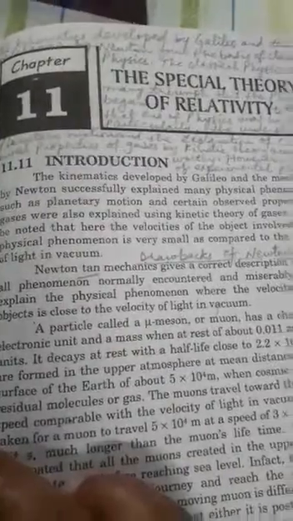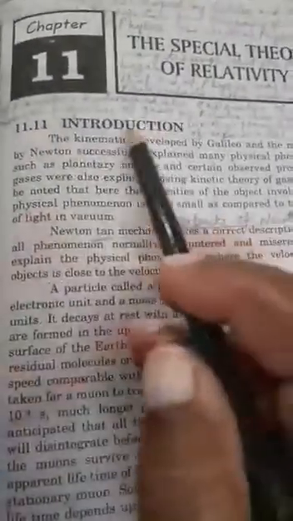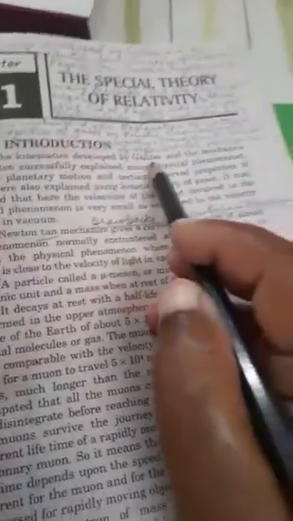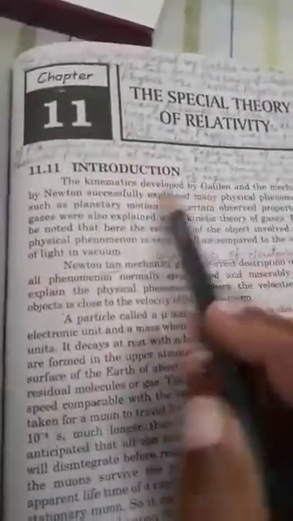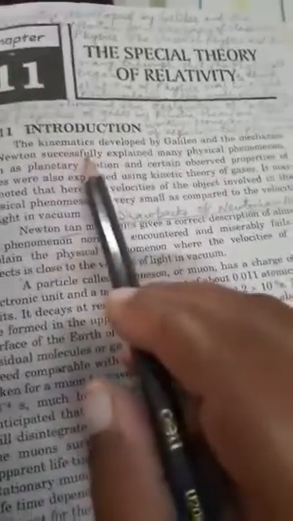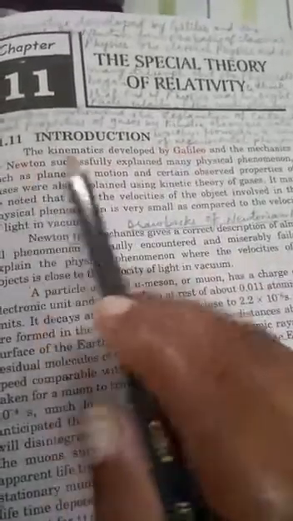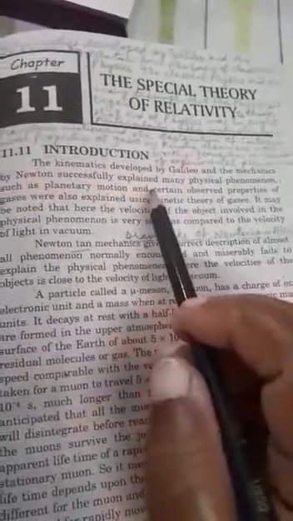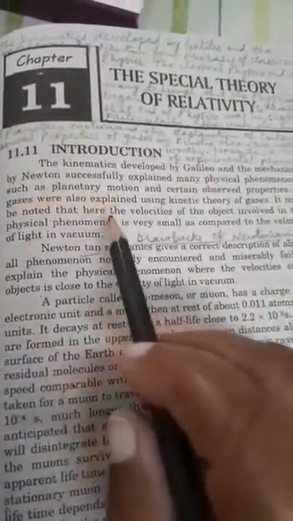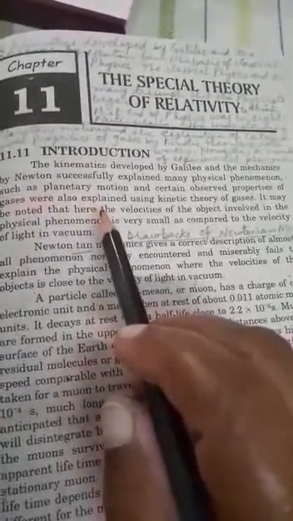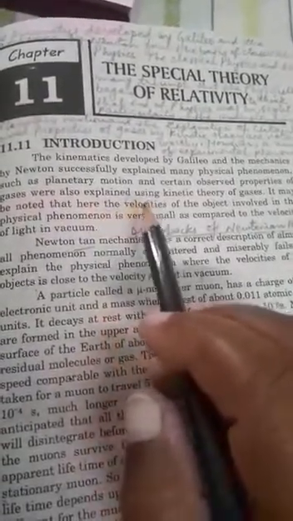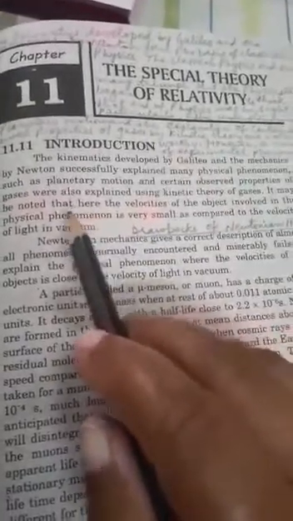Students, today we will be dealing with special theory of relativity. It's chapter 11 of your book, and we know that the kinematics was developed by Galileo and the mechanics by Newton. Galileo as well as Newton successfully explained many physical phenomena such as planetary motion and certain observed properties of gases explained by kinetic theory of gases.